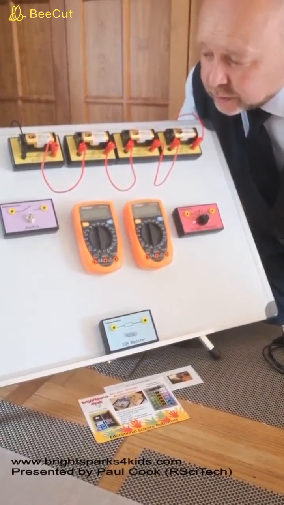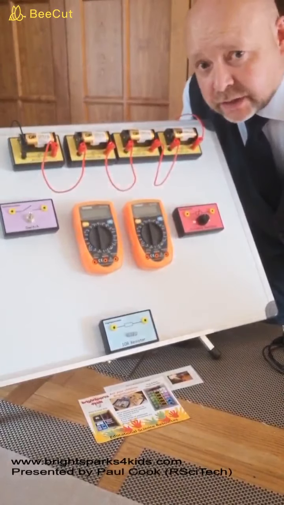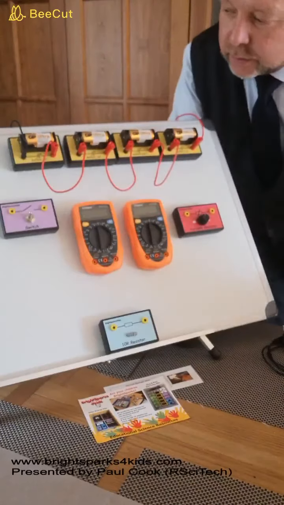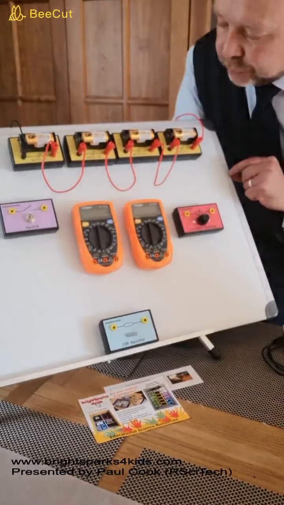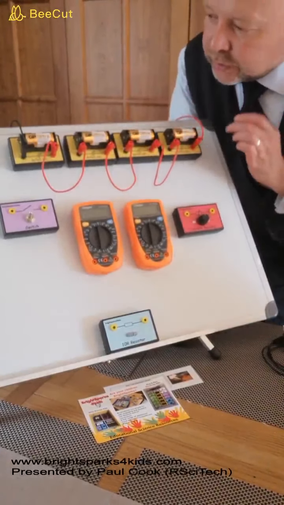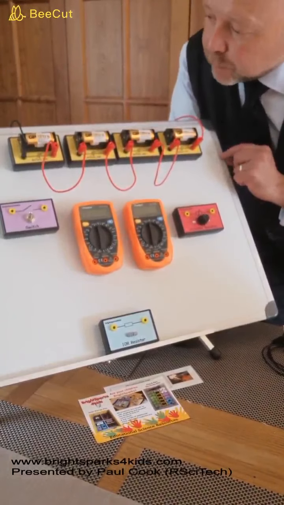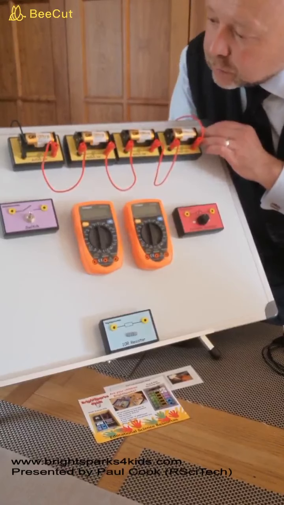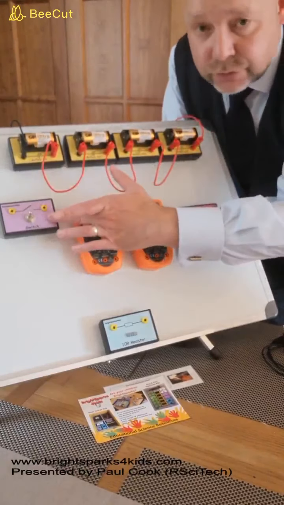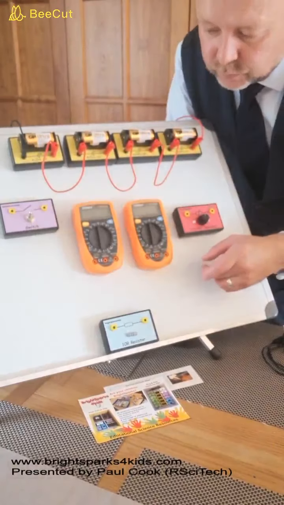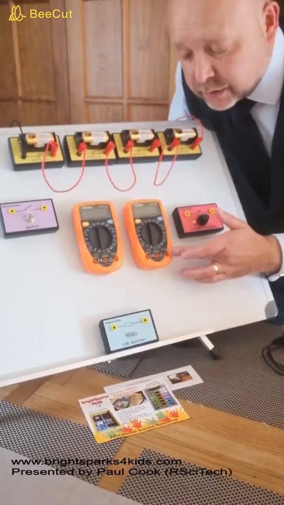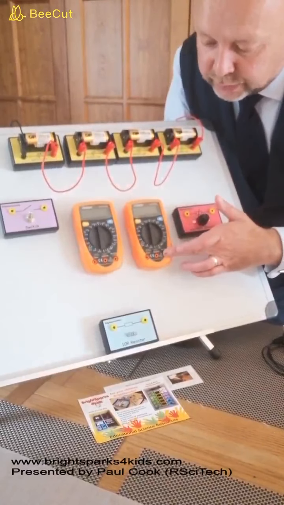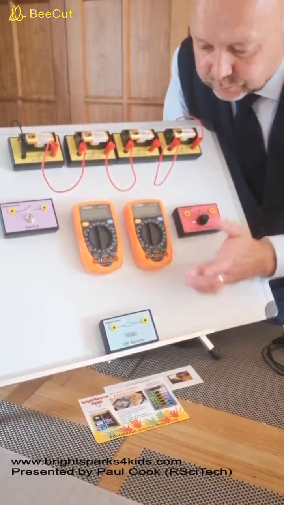Hello, in this video we're going to look at the GCSE IV characteristics required practical. You can see here on my board that I've got various different components. I've got 4 cells wired in series, and that potentially will give me a 6-volt output for our circuit. Also got a switch. We've got 2 multimeters. One will be used as an ammeter, one will be used as a voltmeter.